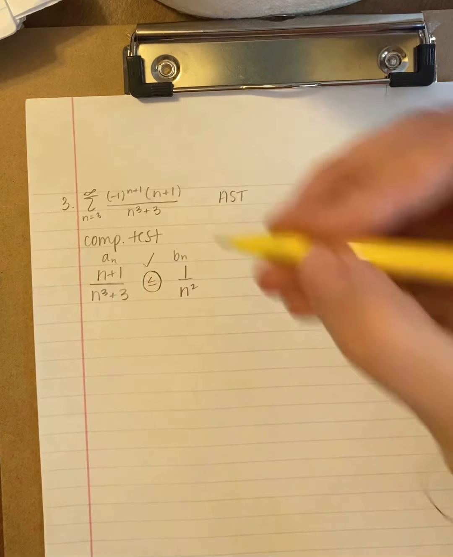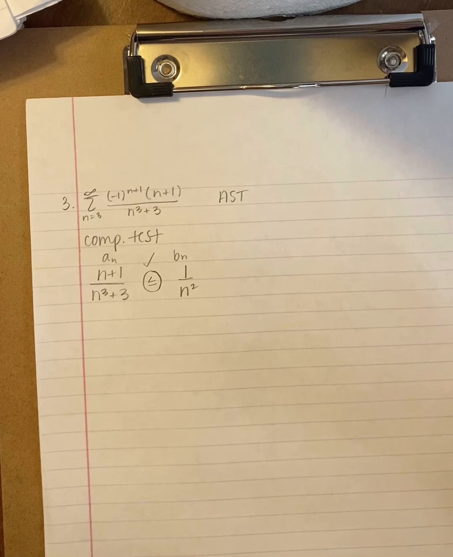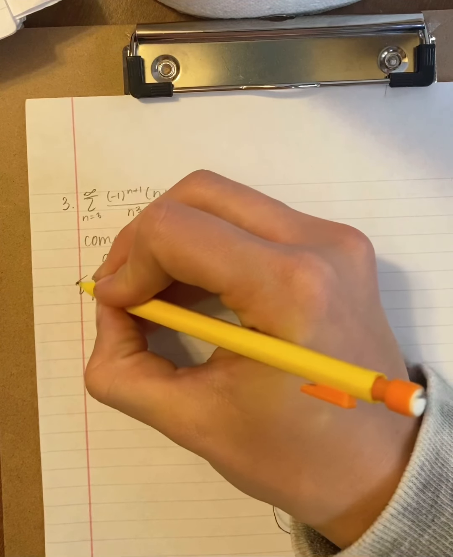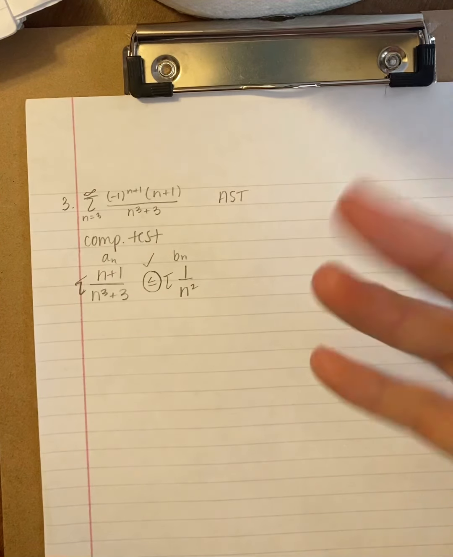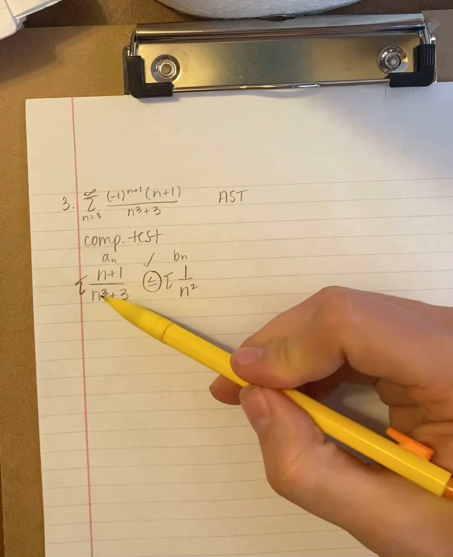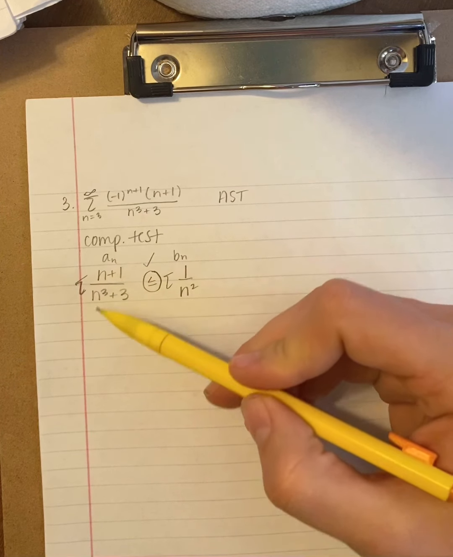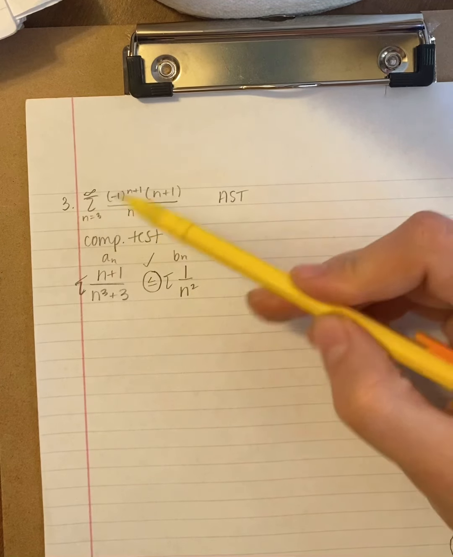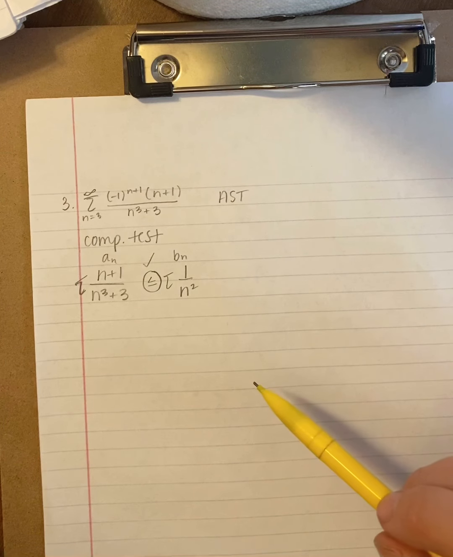Now that's the first thing we have to check when we do a comparison test. And actually we have to think about it as a sum there, but that's what I was talking about when we know that this starts at 3, so the n cubed can never be negative. We took that out. Moving on.